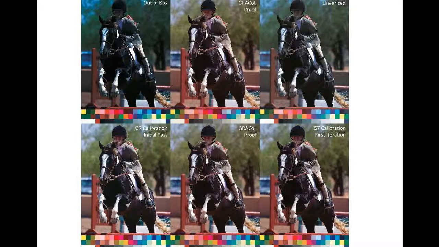If you use a RIP, you can linearize, which we're simulating in the upper right side. So there we have linearized using the RIP's linearization routines. You can see it took care of the oversaturation, but it's still green. It's really green. On the bottom left-hand side, using a G7 tool, and they're all going to give you a similar result, including the one we're going to demonstrate in just a few minutes, this is a G7 calibration with the initial pass, again compared to the GRACoL proof, and then we can create these iterations I talked about.